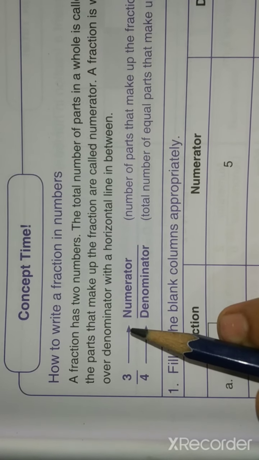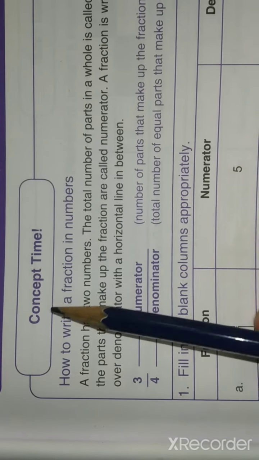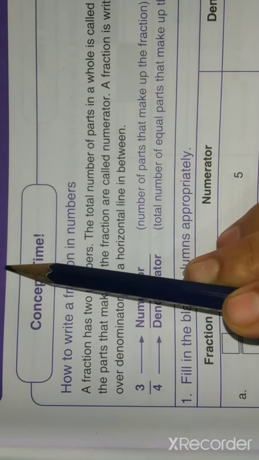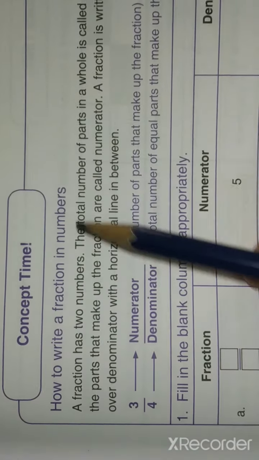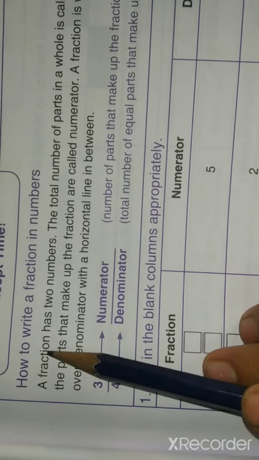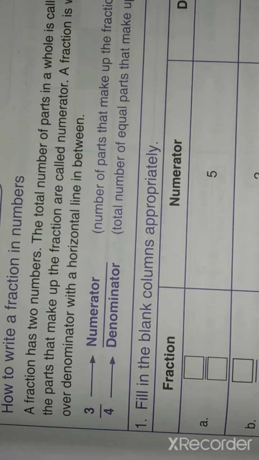Now that one I'll show you, so easily you all understand. Okay, so that thing I'll show you. Worksheet number 9, page number 30. Okay students, numerator and the denominator, worksheet number 9. So in that, how to write the fractions in the numbers.